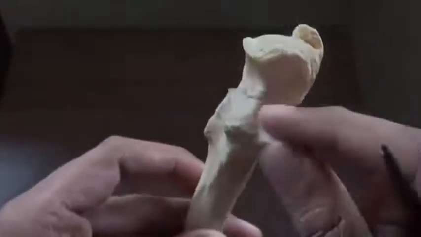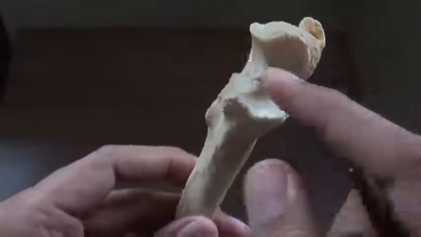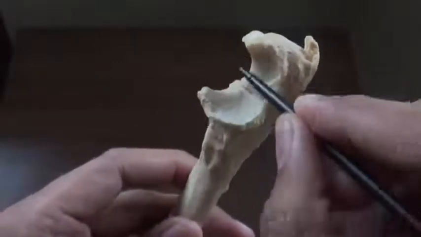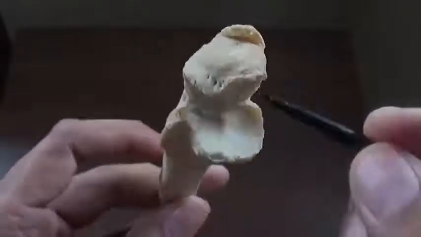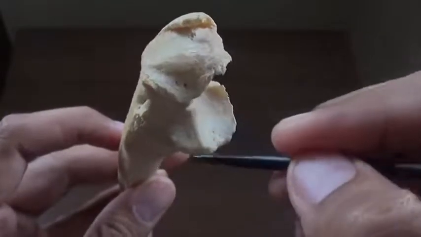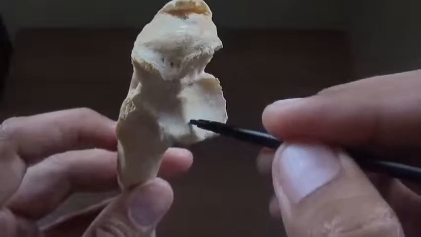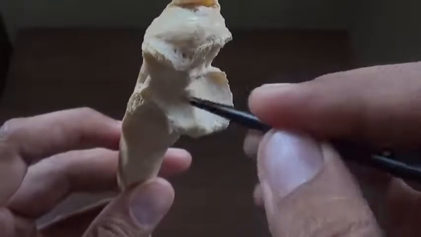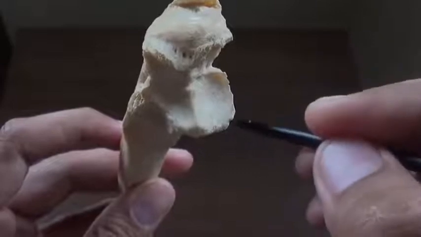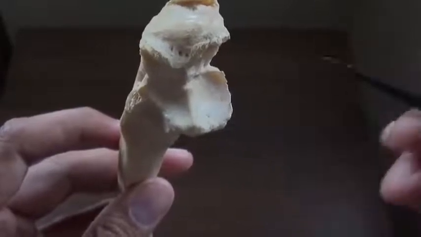The superior surface is smooth and articular, and it forms the lower half of the trochlear notch. If you closely observe the superior surface, you can see there is a ridge and that divides the articular surface into medial and lateral parts. Both the parts remain in contact with the trochlea.